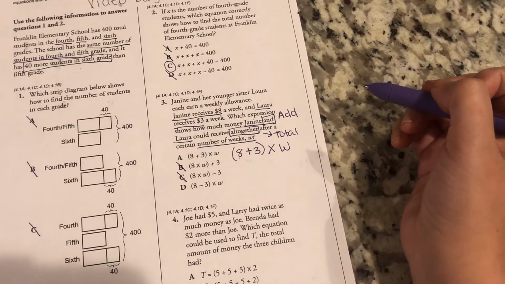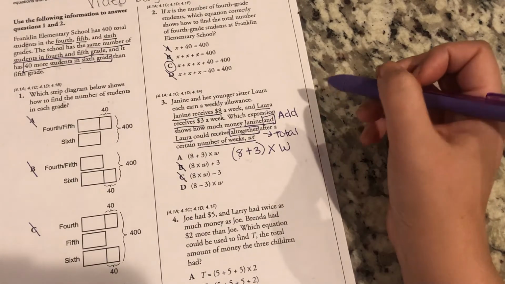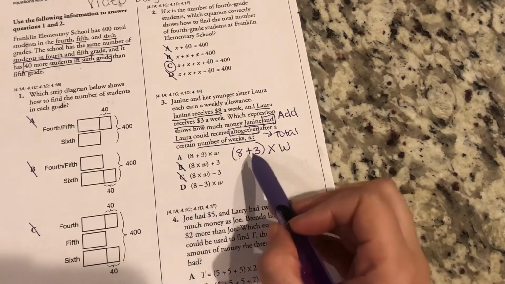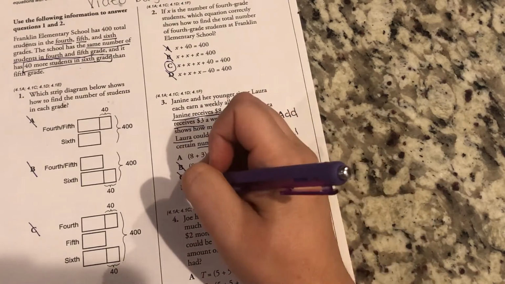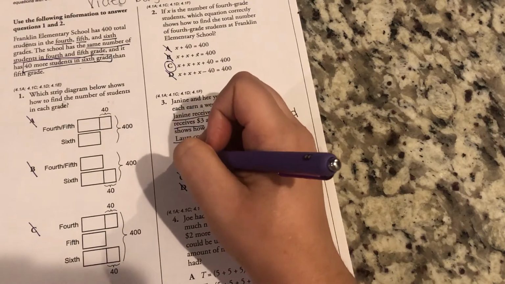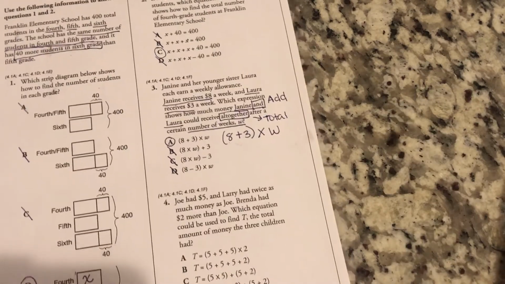And then letter D, we have 8 minus 3. So we don't want to subtract. Remember, we want to add because it says Janie and Laura. So we can eliminate that. And A is going to be our answer.